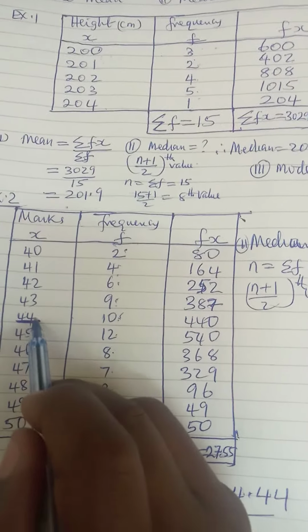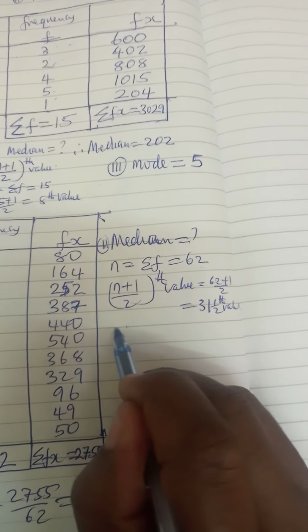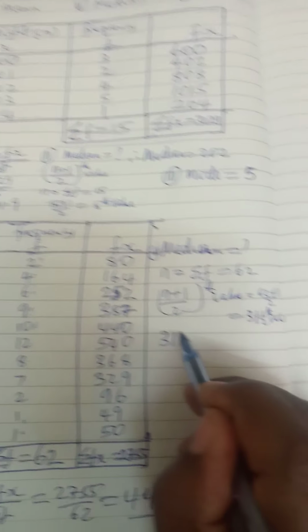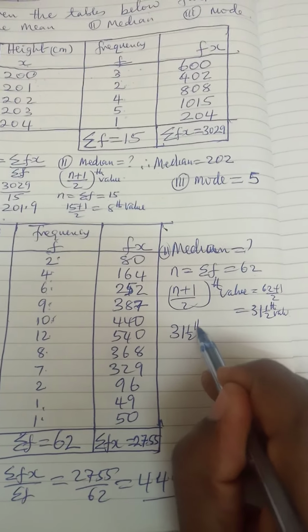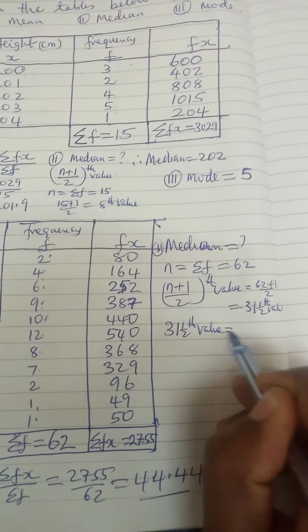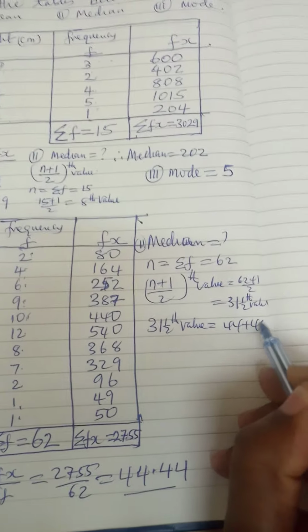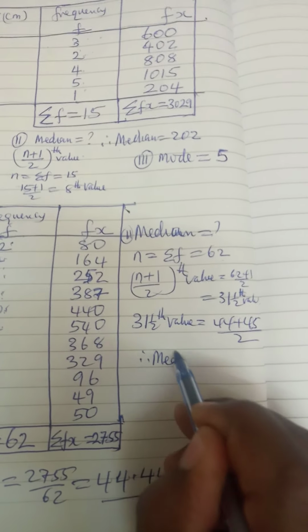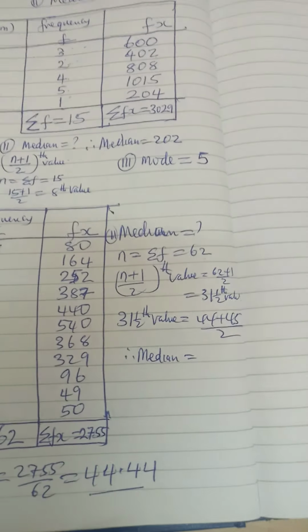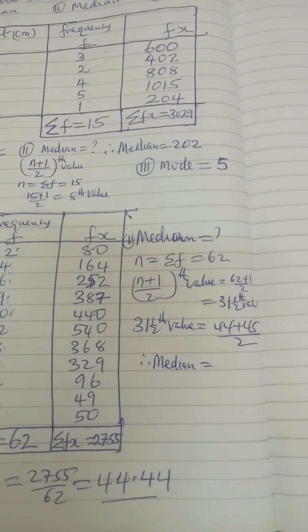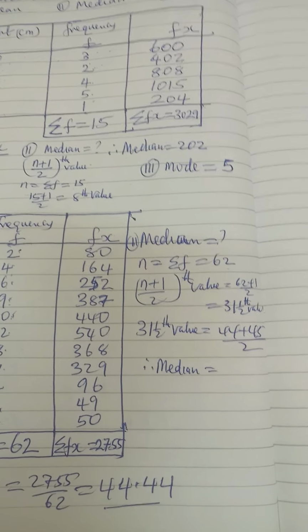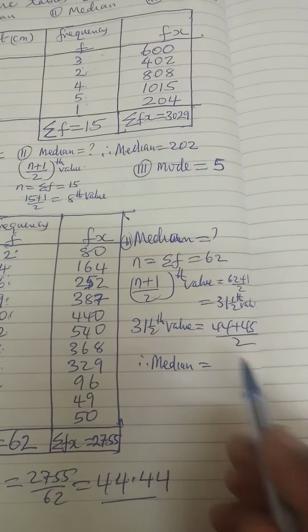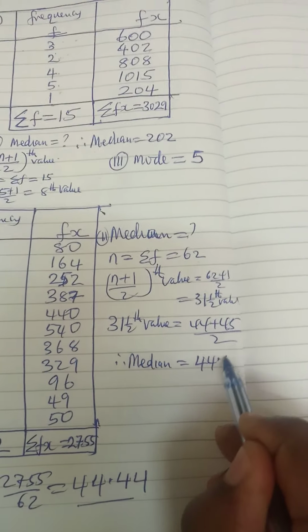So 31 and a half is between 44 and 45. The median will be 44 plus 45 divided by 2, which gives us halfway, which is 44.5.